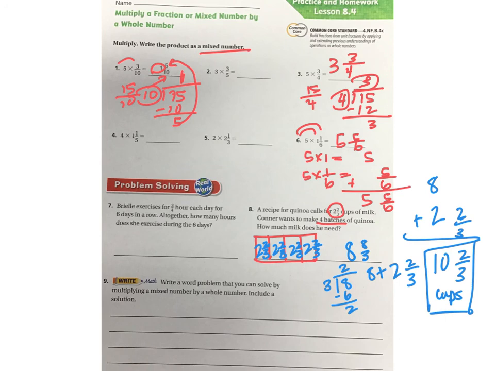Let's say I have 4 friends that want 4 and a half cookies each. Okay, how many cookies do I have to make? Something like that. Okay? Pick something that you enjoy thinking about and just make a fraction and mixed number out of it. Okay? Ready? Go.